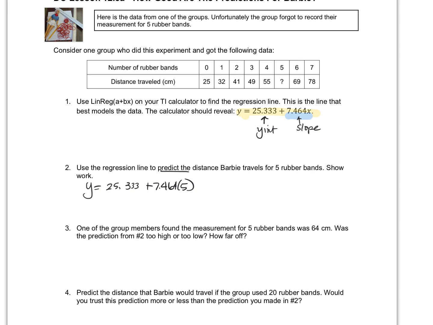All right, so we crank that out. Plus 25.333. And I get 62.65. And this group is in centimeters. Does that make sense with the rest of the data? Seem logical? Reasonable? Yeah, somewhere between 55 and 69. Yes. Makes decent sense. All right, so seems like it's a good prediction.